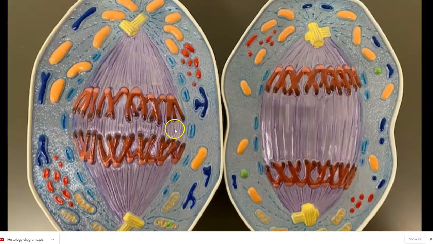But this is just where the sister chromatids are beginning to be pulled apart to opposite poles of the spindle fibers. And then late anaphase, those sister chromatids are just farther apart. Now, one other difference we can see in late anaphase is that the cellular membrane, the plasma membrane, looks like it's starting to pinch in on the cell. But still, anaphase is taking place because those chromatids are migrating to opposite poles of the cell.